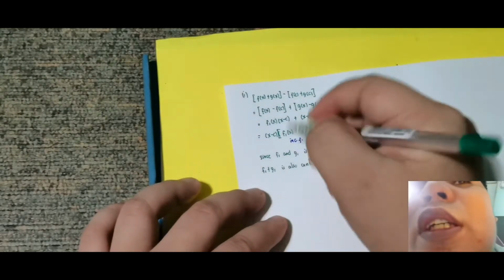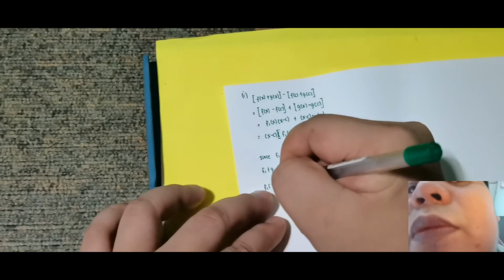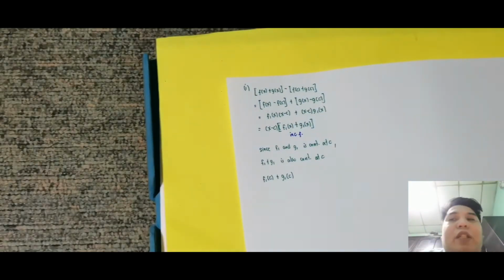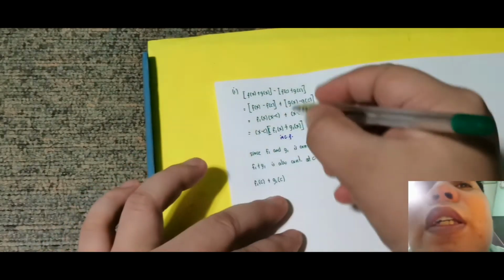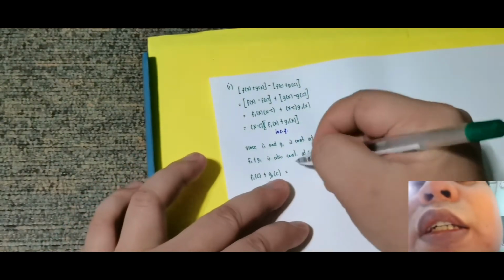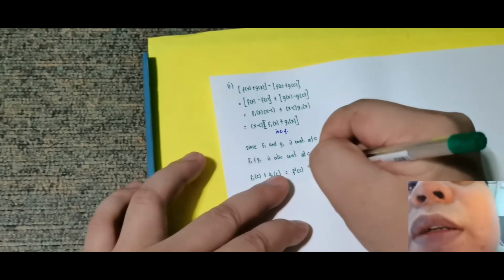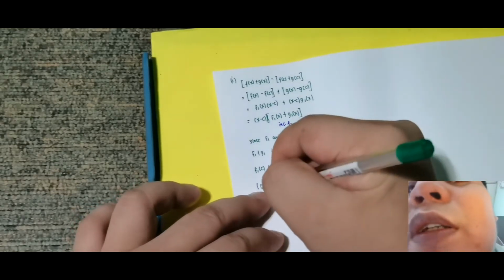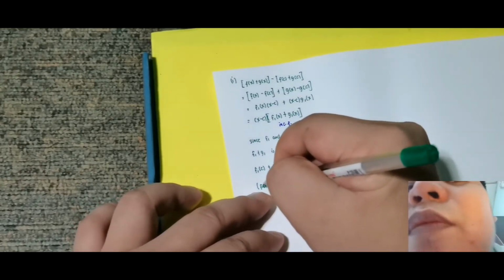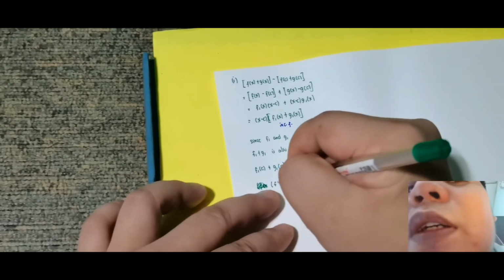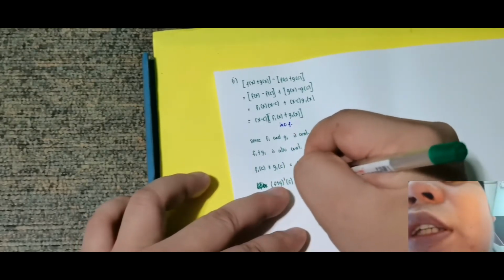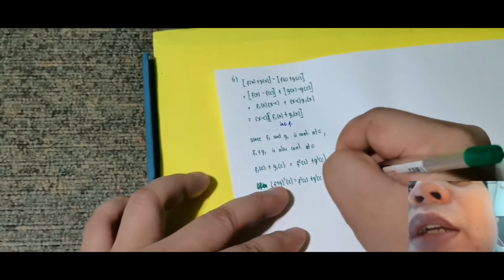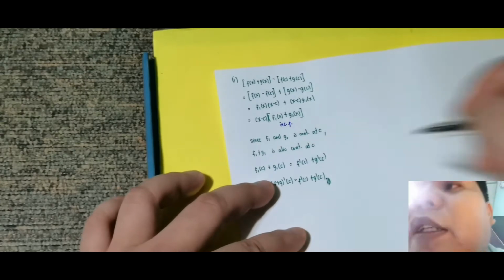So pwede natin kunin si f sub 1 of c plus g sub 1 of c, which is equal to, yung f sub 1 of c, this is just equal sa f prime of c plus g prime of c. So therefore yung (f plus g) prime of c is just equal sa f prime of c plus g prime of c, and this is done.